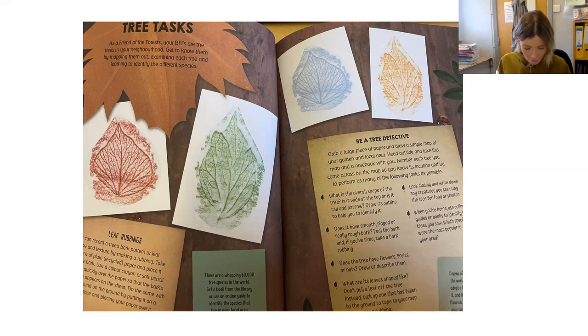Leaf rubbings. You can record a tree's bark pattern or leaf shape and texture by making a rubbing. Take a piece of plain paper and place it on the bark. Use a coloured crayon or soft pencil to rub quickly over the paper so that the bark's pattern appears on the sheet. Do the same with a leaf found on the ground by putting it on a hard surface and placing your paper over it.